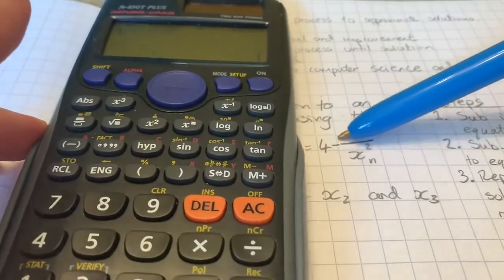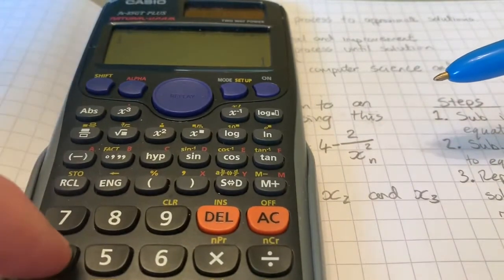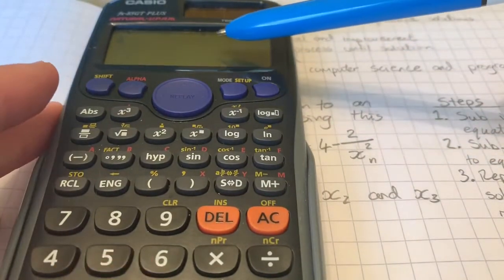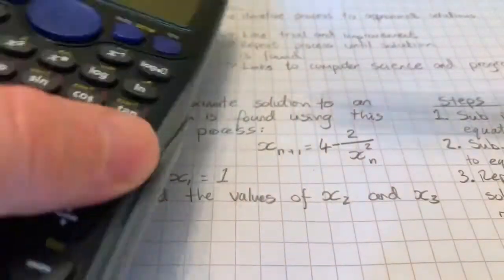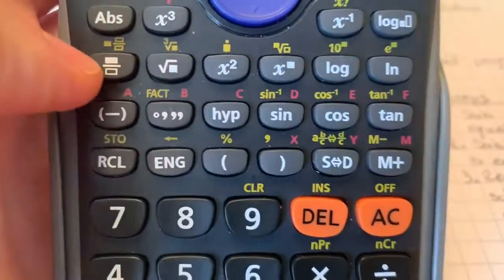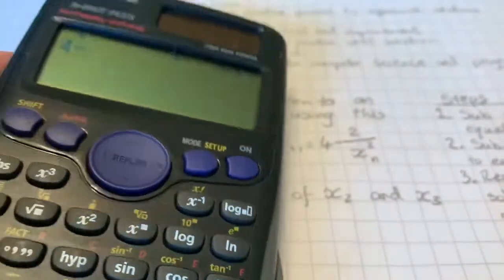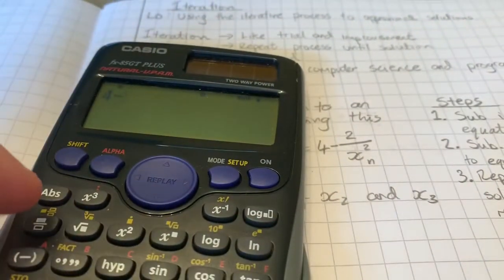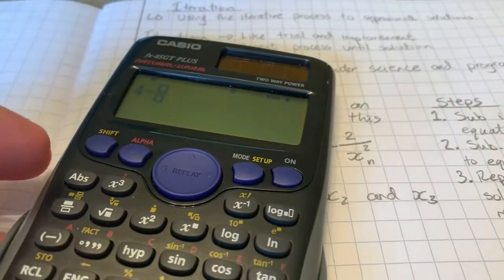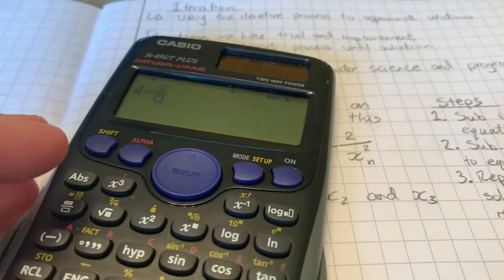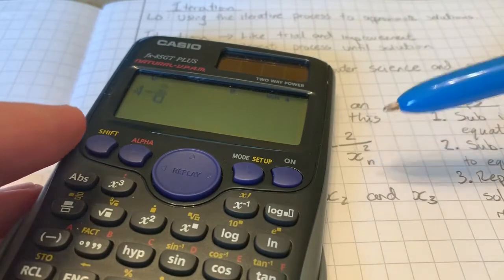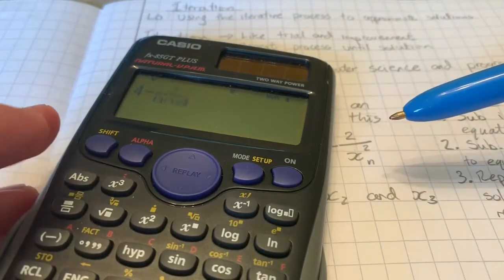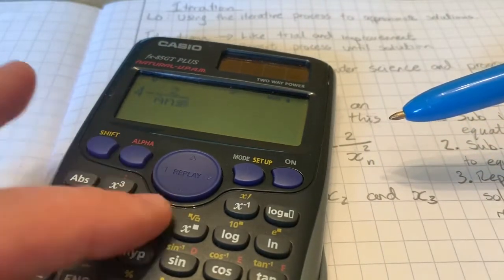So this is our equation we're using there. So I'm going to type this in the calculator. I'm going to type 4 minus, and it's 2 over x squared. So I'm going to get the fraction in, 2, and over it I'm going to put, instead of x, because I put 1 equals, answer squared.